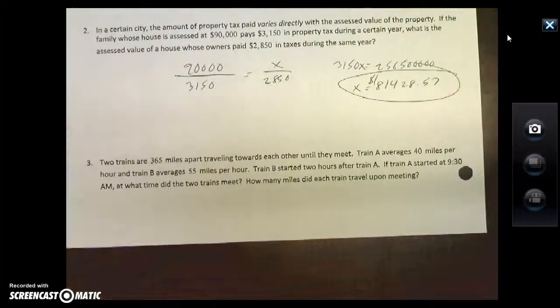And lastly, 2 trains are 365 miles apart traveling towards each other until they meet. Train A averages 40 miles per hour and train B averages 55 miles per hour. Train B started 2 hours after train A. If train A started at 9:30 a.m., what time do the trains meet, and how many miles does each train travel?